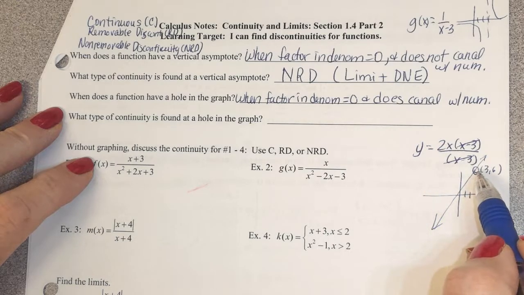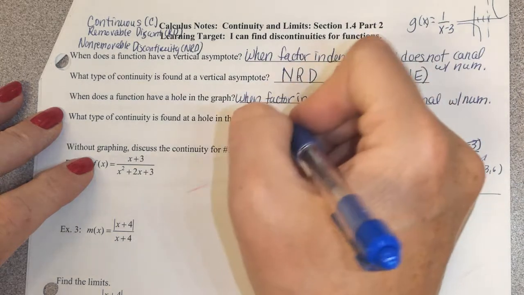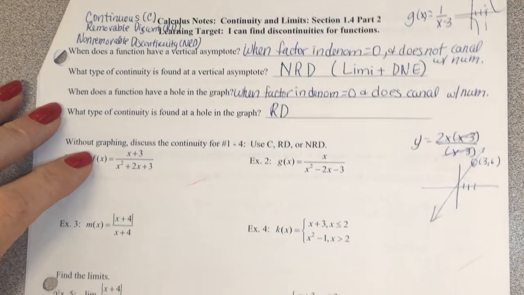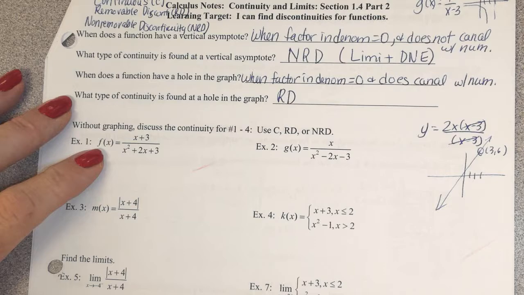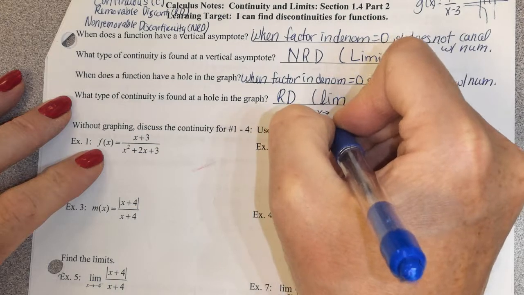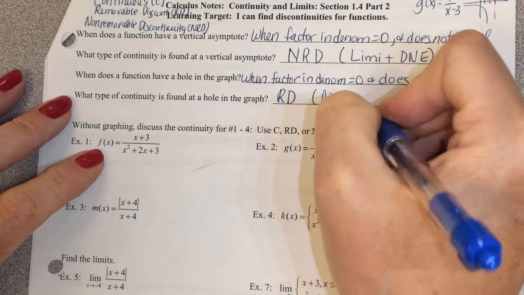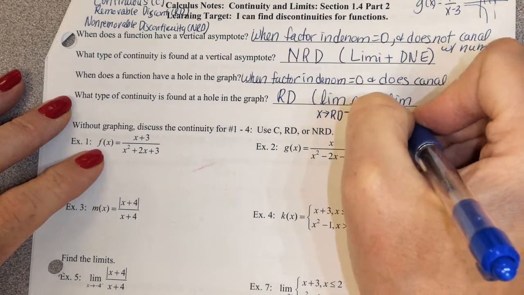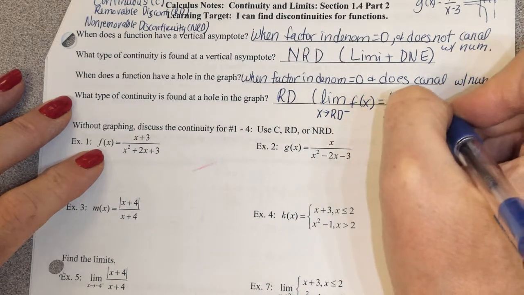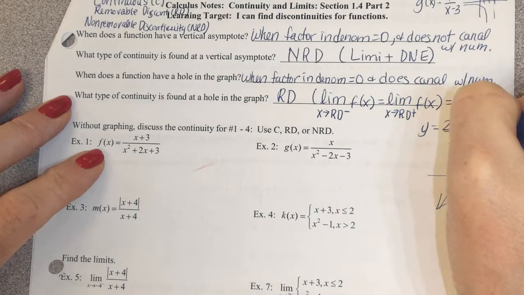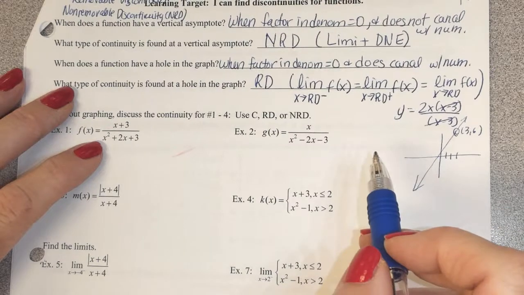So what type of continuity do we have there? Well, all I have to do is fill in this dot and it's continuous. So we call that a removable discontinuity, an RD, because I can remove the discontinuity just by filling in the dot. On these kind of functions, the limit as we approach the removable discontinuity from the left of the function is going to equal the limit as x approaches the removable discontinuity from the right of the function, which is going to equal the general limit as x approaches the removable discontinuity.